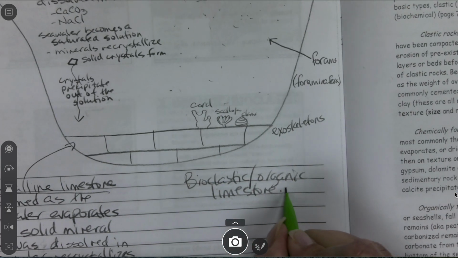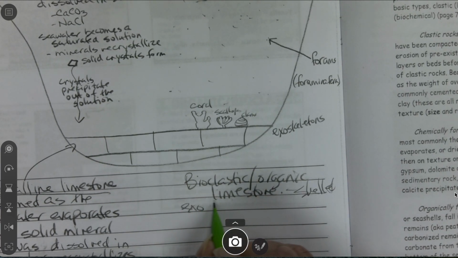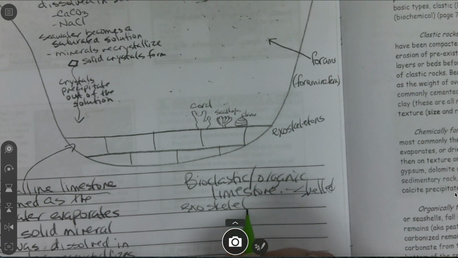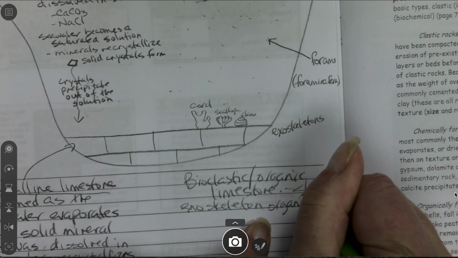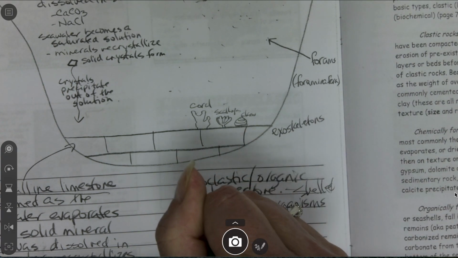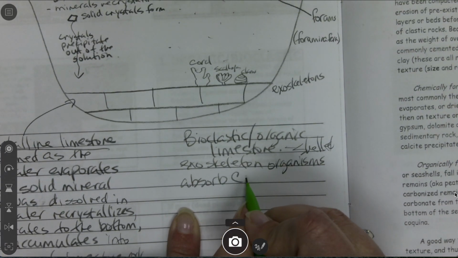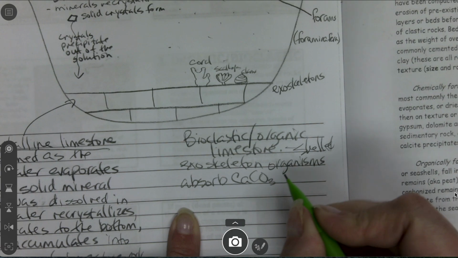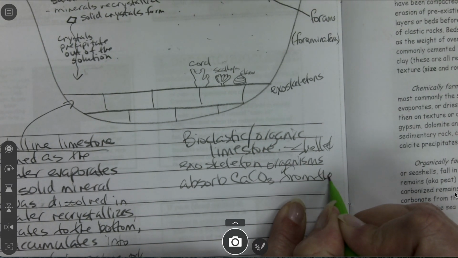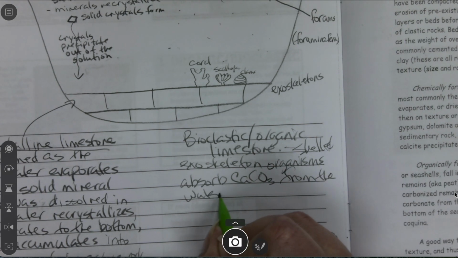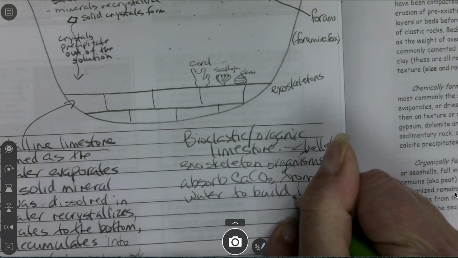Okay, so shelled exoskeleton organisms absorb CaCO3 from the water to build their shells.